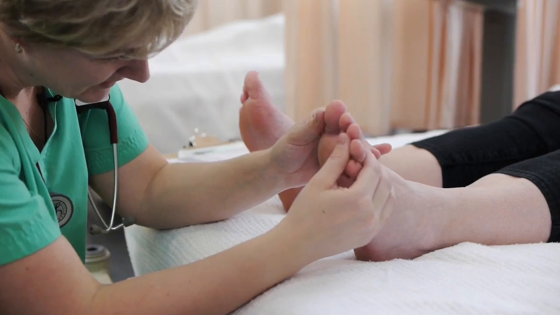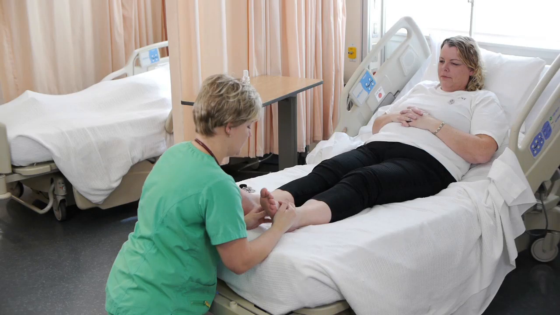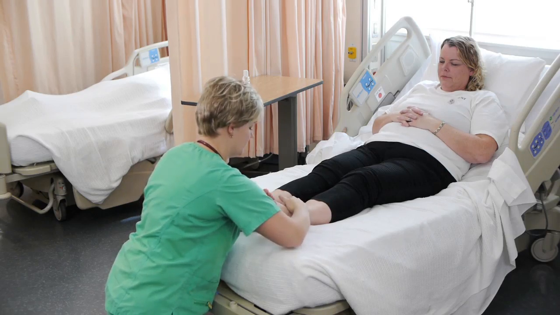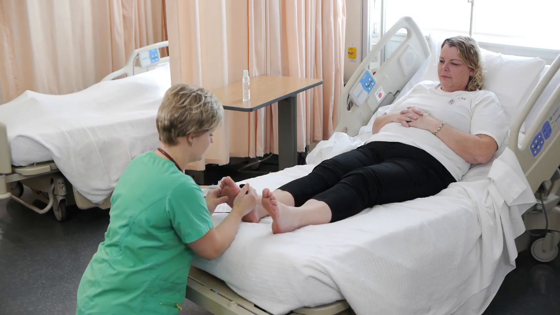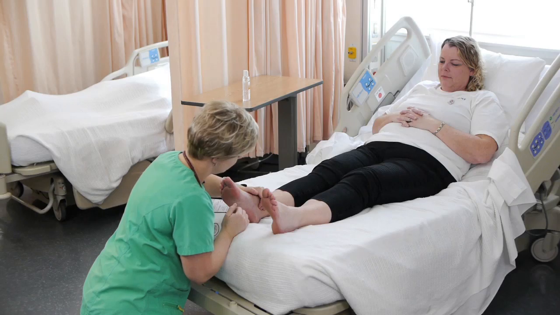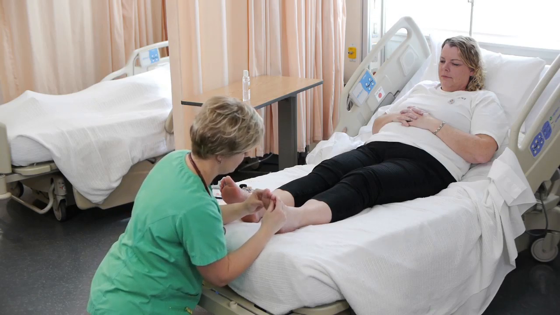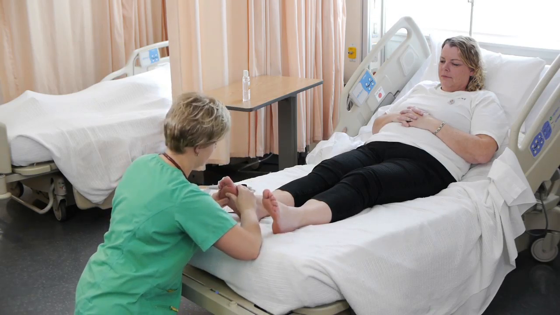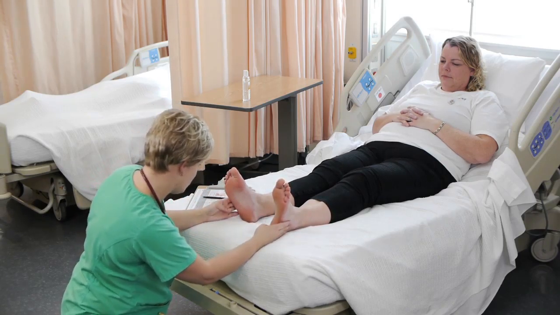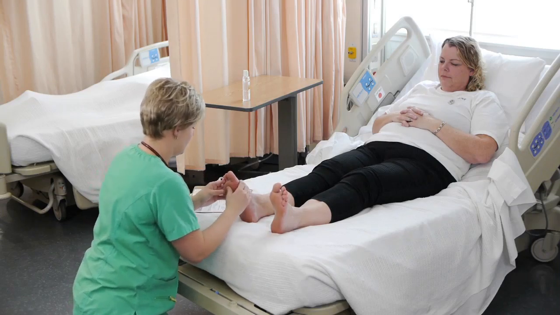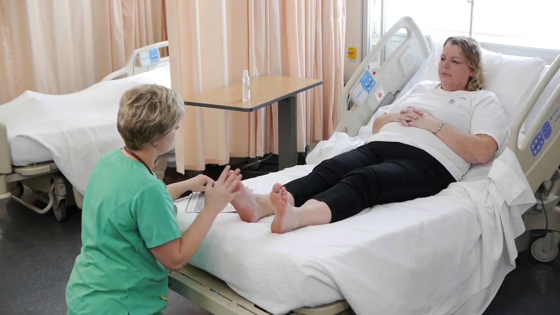Just going to palpate for pedal pulses here. Very good. I'm just going to wiggle your toe, your great toe here, to see if you've got some good joint function. Very good. So other than a little bit of dry skin on your heels, no real fissures or cracked skin, no calluses, no real deformities in the feet other than some thin toenails and a history of ingrown toenails.